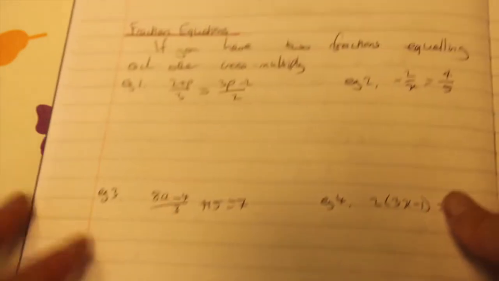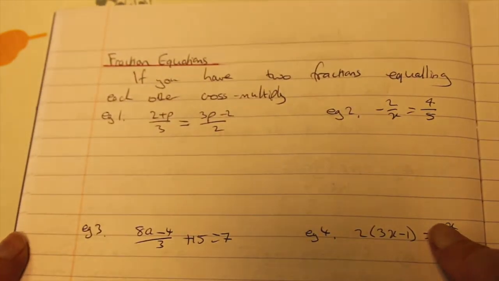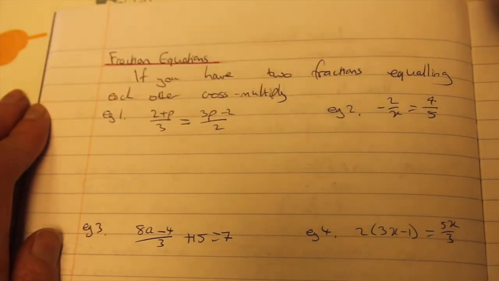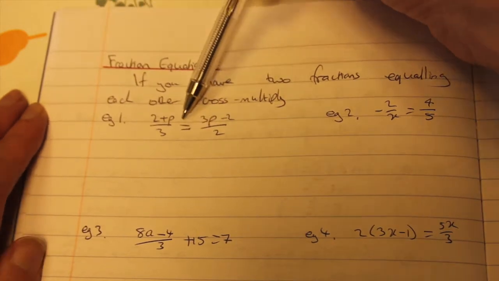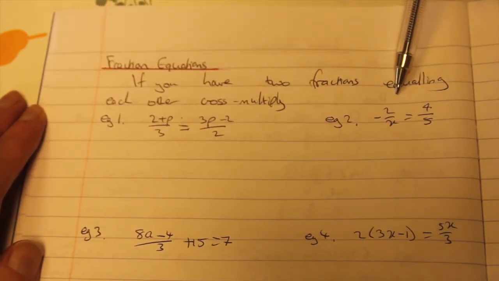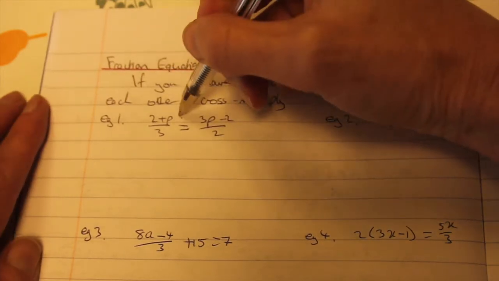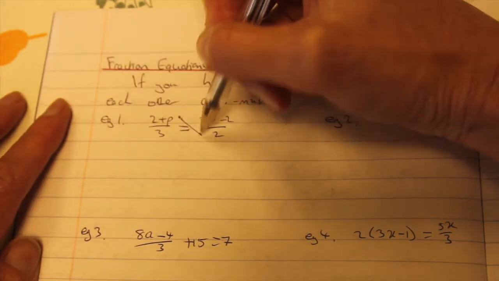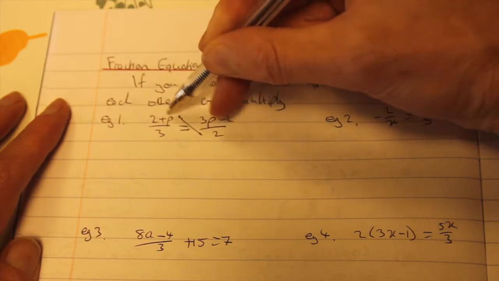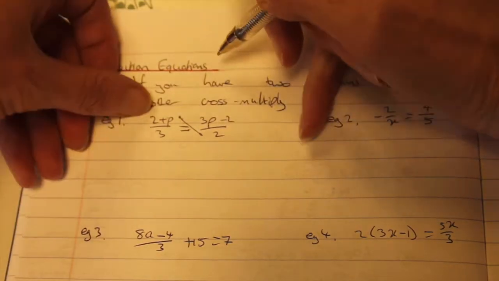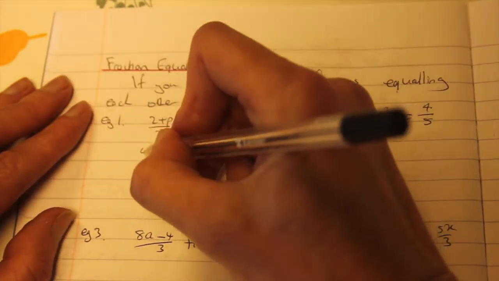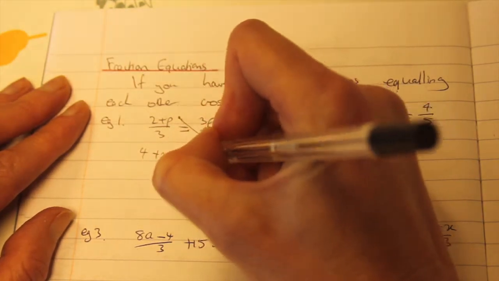Now, the next stage is fraction equations. If you have two fractions equaling each other like these two examples, it's pretty straightforward. You just cross multiply. So that's where you take the top of this fraction and times it by the bottom of the other fraction. So I'm going to times those by 2 to give me 4 plus 2p. So 4 plus 2p equals.